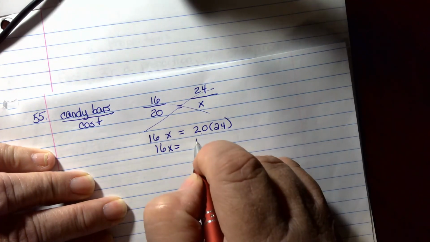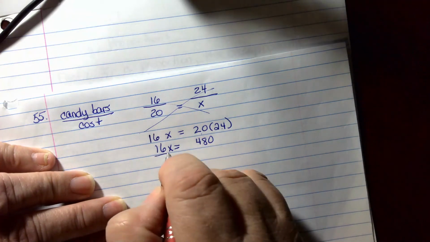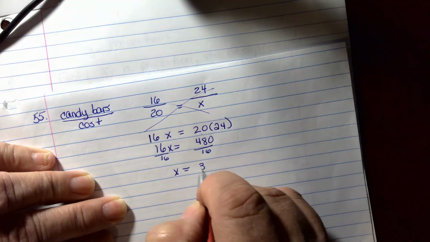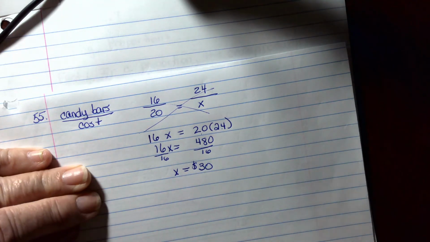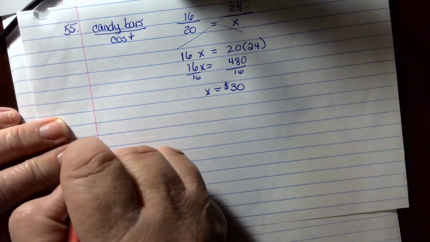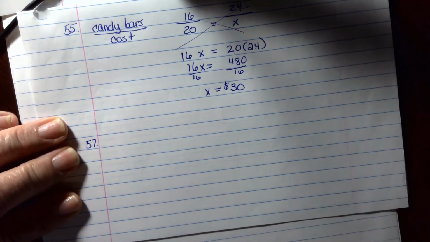20 times 24 is 480, and 480 divided by 16 is 30. Okay. So in this case, it would be $30 because it was a cost. All right, I'm moving on down to number 57. 8 quarts of oil costs $14. How much do 5 quarts of oil cost?